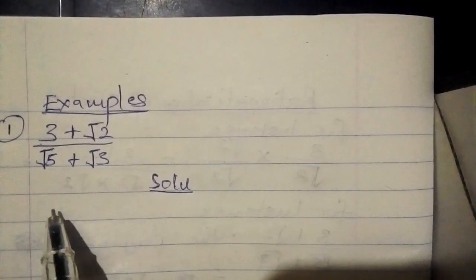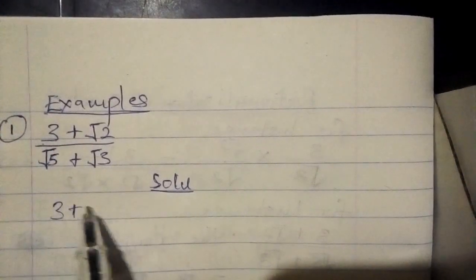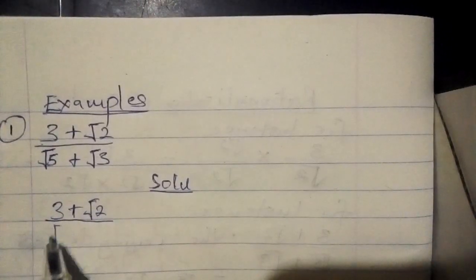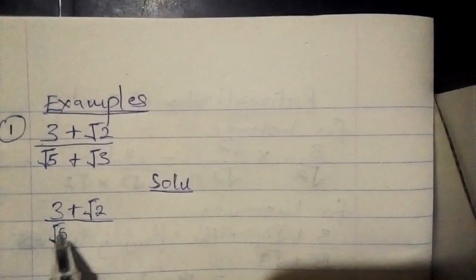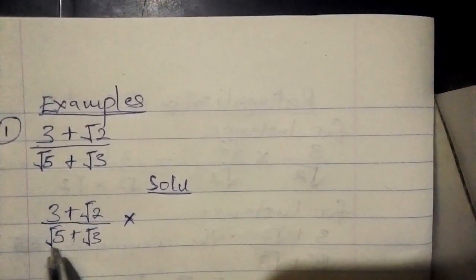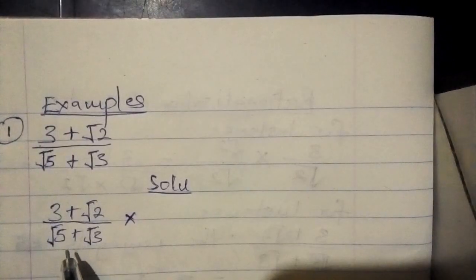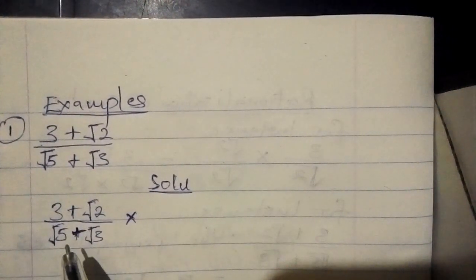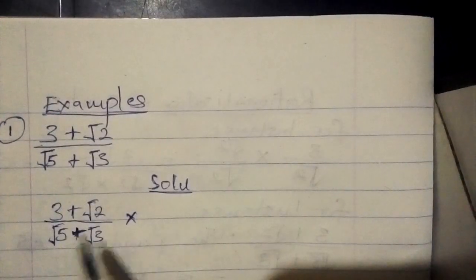So we have (3 + root 2) all over (root 5 + root 3). Then times, and I told you rationalization is at the denominator, anywhere the denominator or the sign that is in between them. That's the only thing, which is the conjugate. I've said it earlier in the previous video.